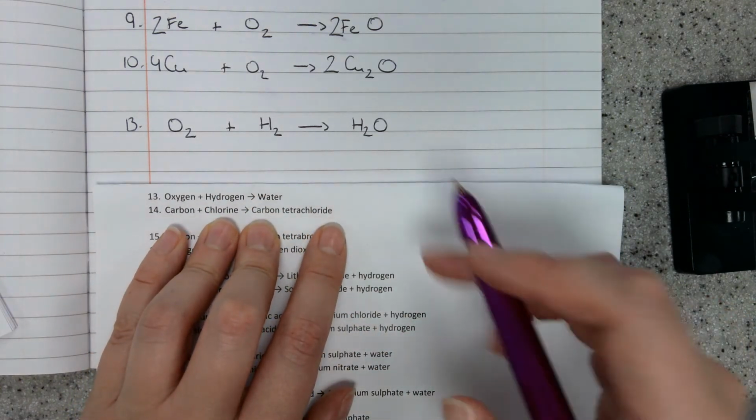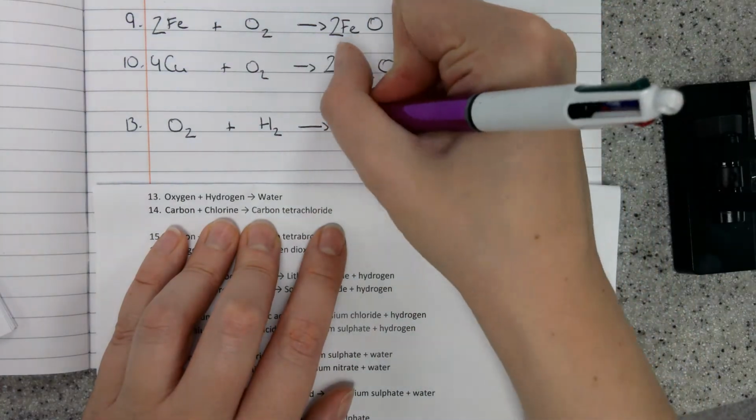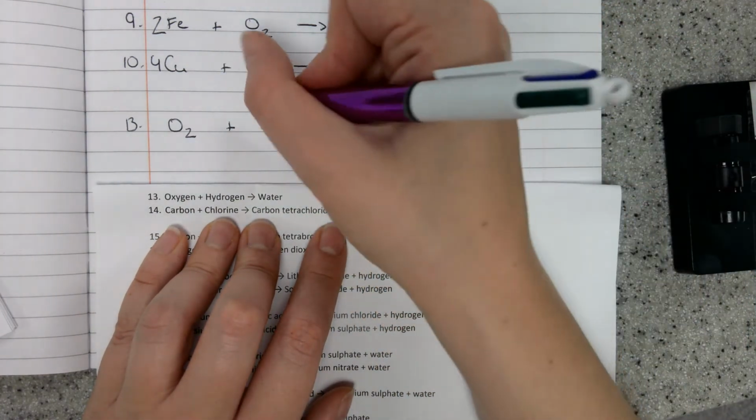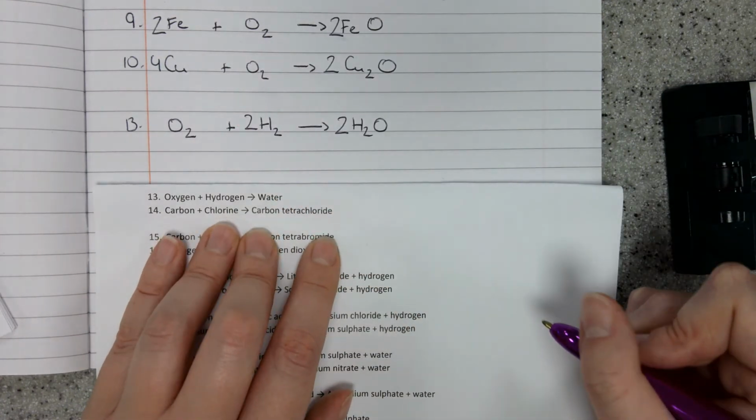Once you've written it, you're then going to balance it. 2 oxygens on the left. I need 2 oxygens on the right. That gives me 4 hydrogens on the right, and there's 4 hydrogens on the left.